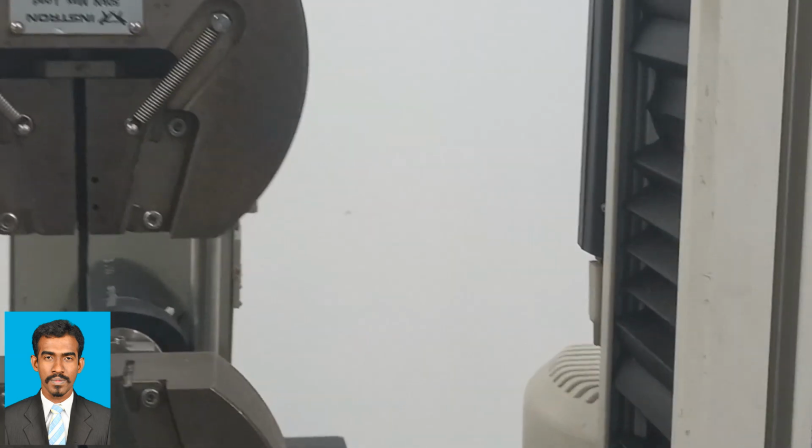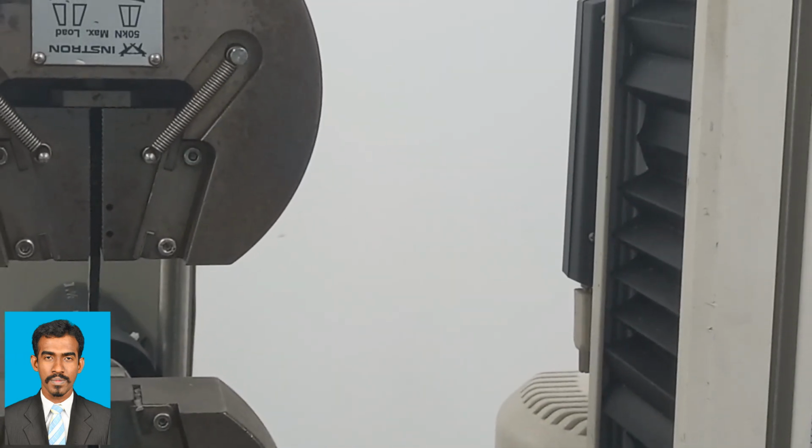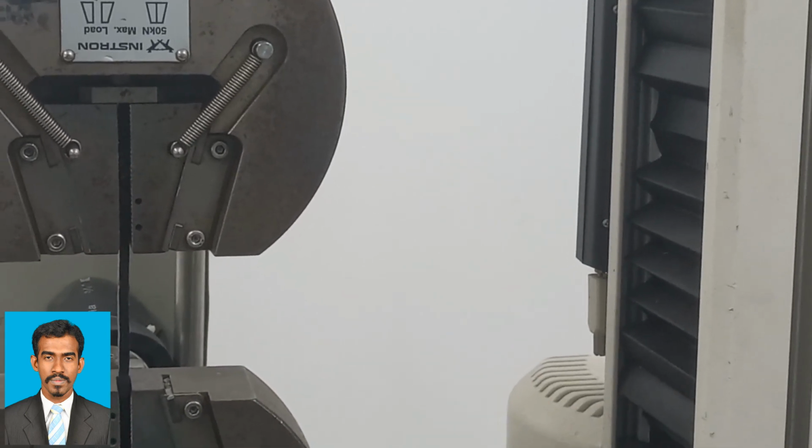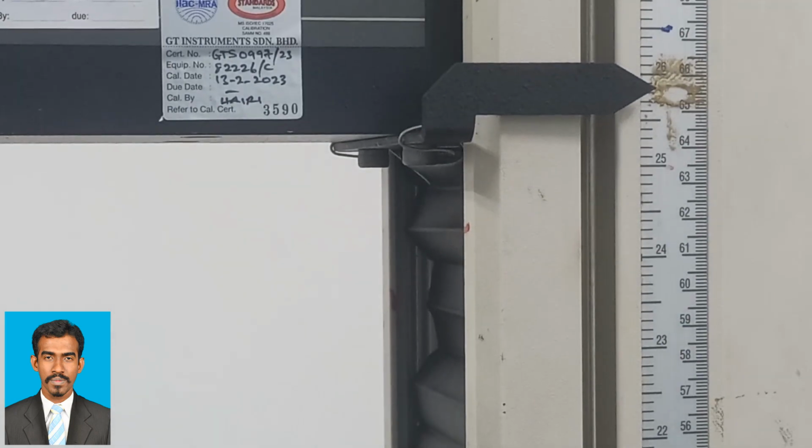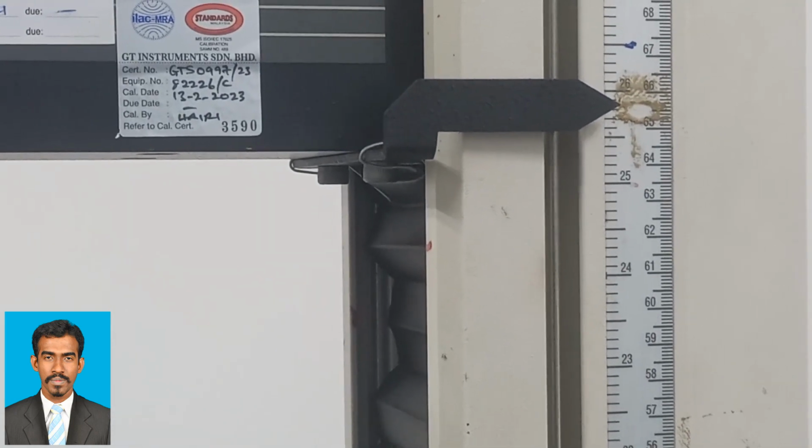It is commonly used to evaluate the strength and ductility of a variety of materials, including metals, plastics, and composites. With this introduction, we'll get into the experiment.